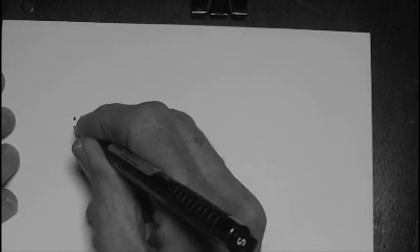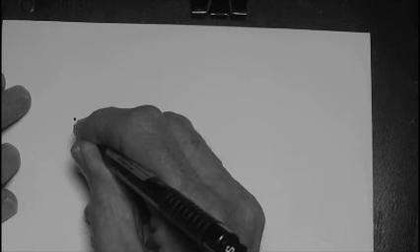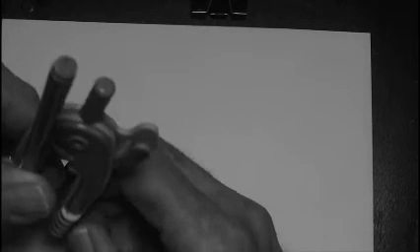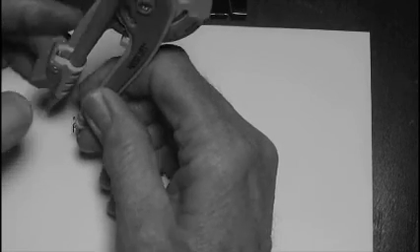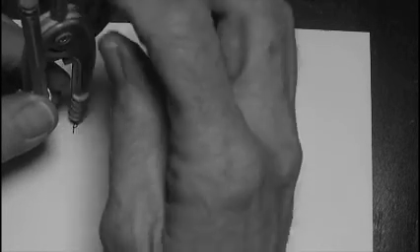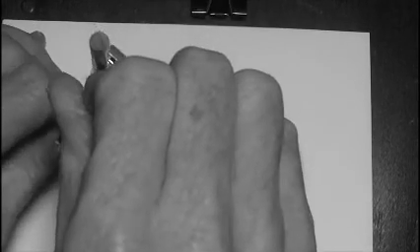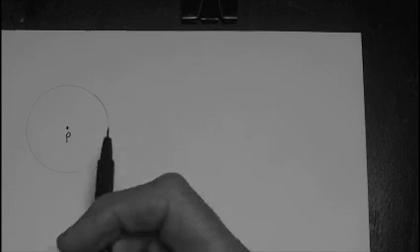Alright, I've already put a point on the paper for us here. Let's call that one point P, so we can talk about it. And we'll take the compass and use it for the center of a circle and swing it around and see what we get here. There we go. There's our circle with point P as its center.